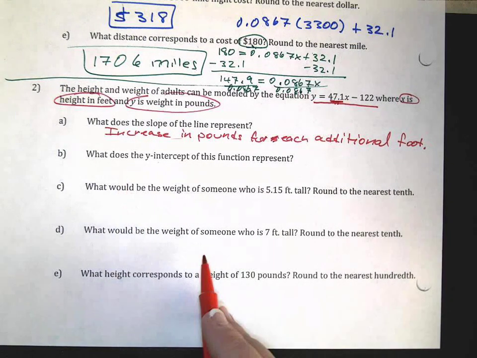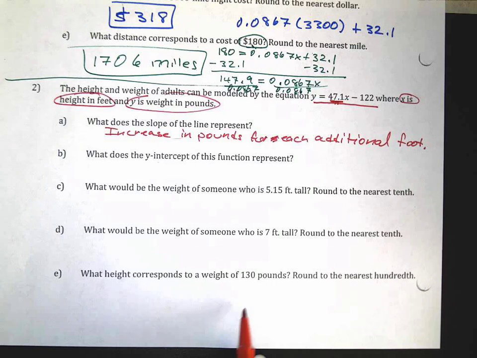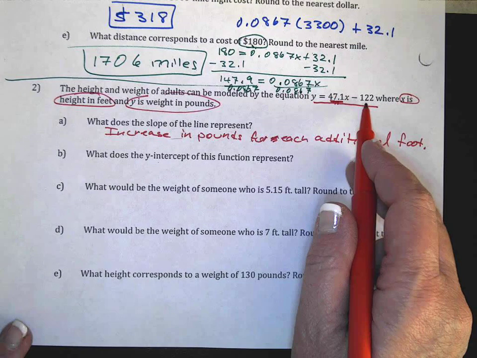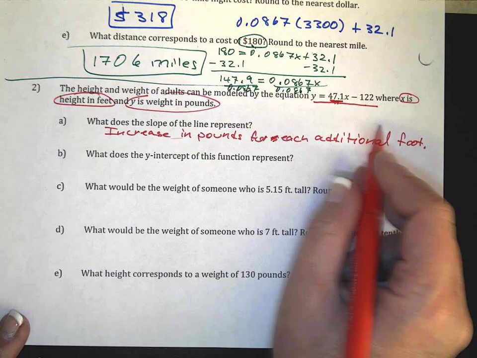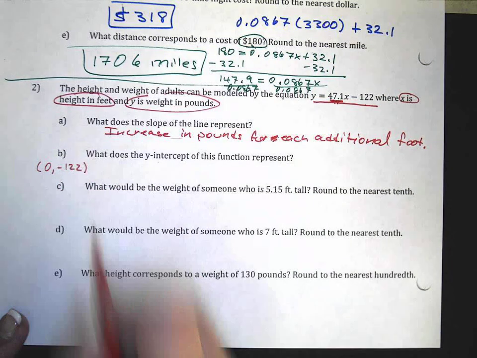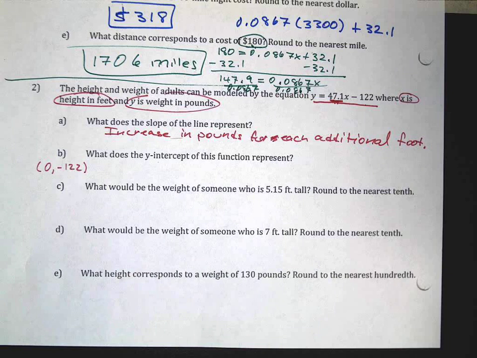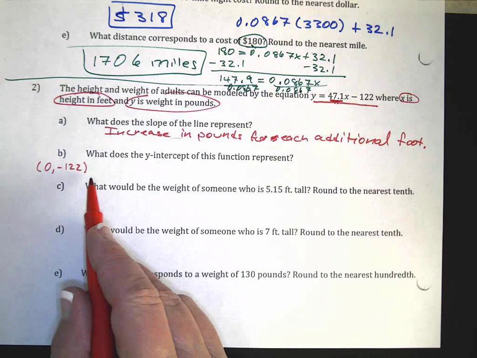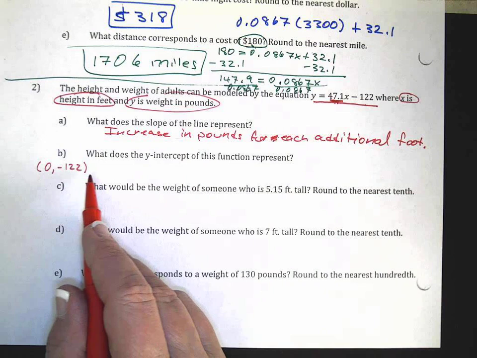Part B, what does the y-intercept of this function represent? So remember, our y-intercept is this last number here, which is the negative 122. Let's write that as an ordered pair, so 0, negative 122. And then explaining this, and again, this y-intercept does not make sense in relation to the problem.